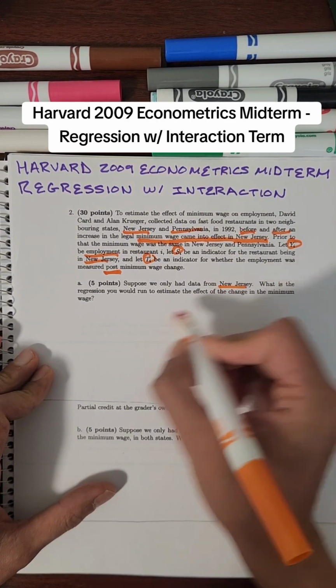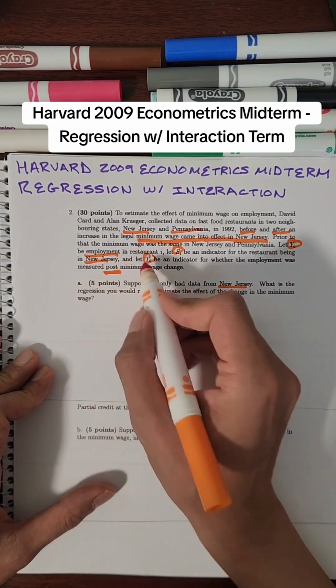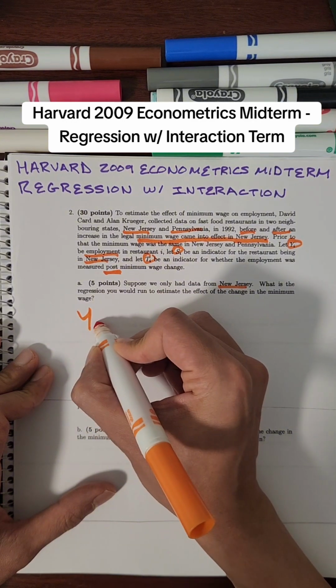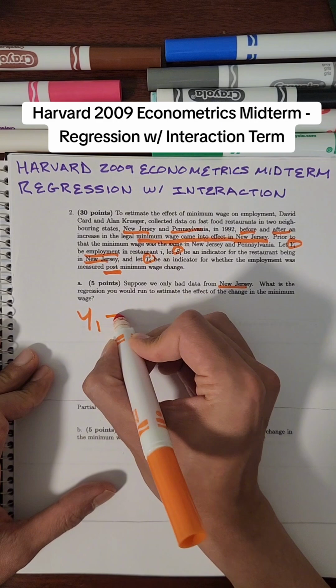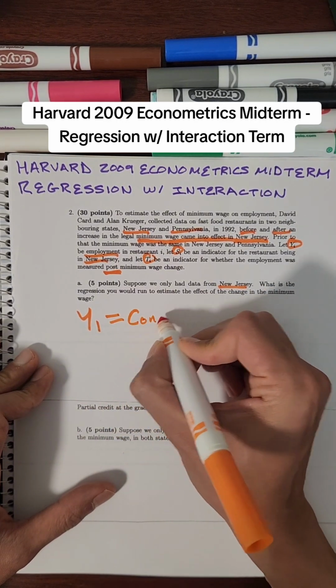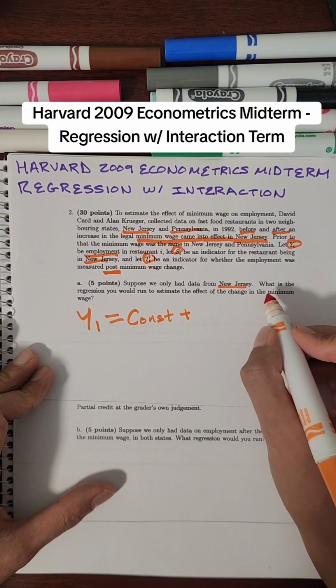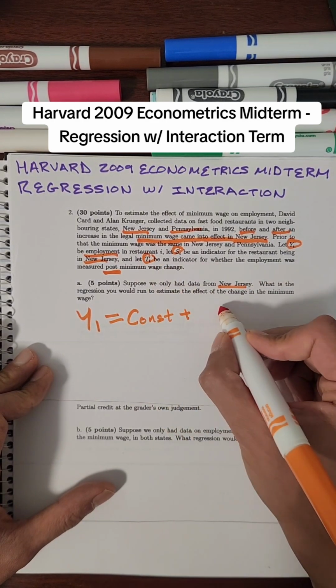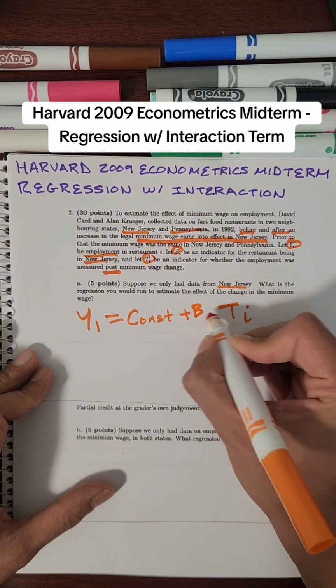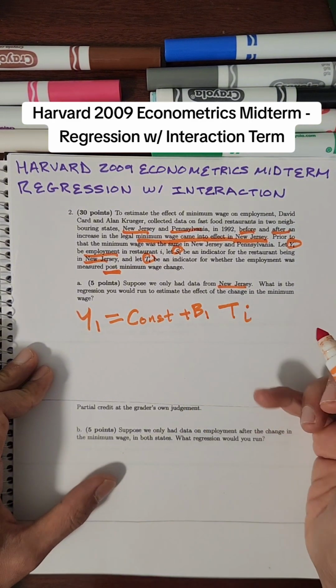So you only have Jersey-only data, and you want to see the effect on employment. So employment is Y_i, and you're going to have a constant plus beta 1 times the after indicator, and what's after? After is T_i. And beta 1 is your regressor.